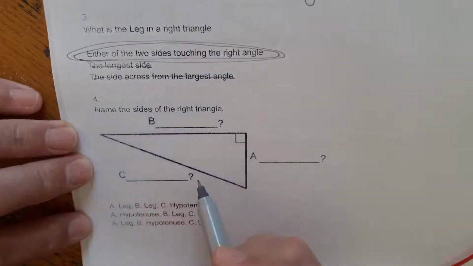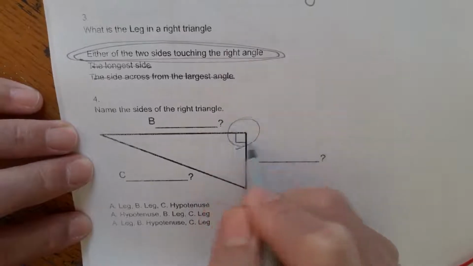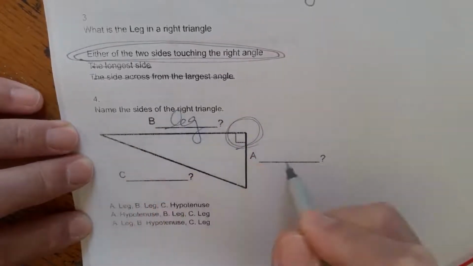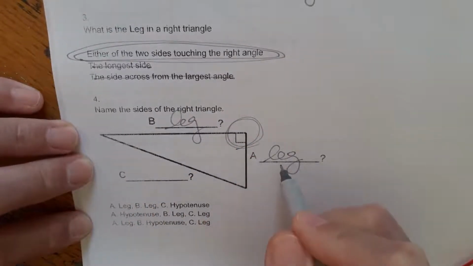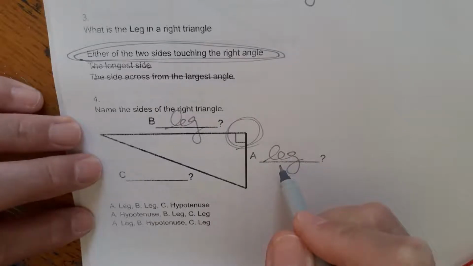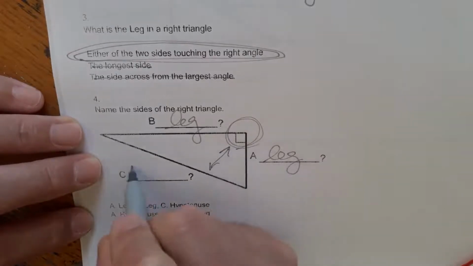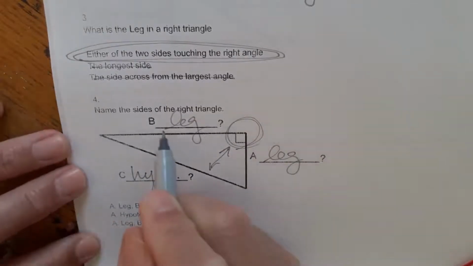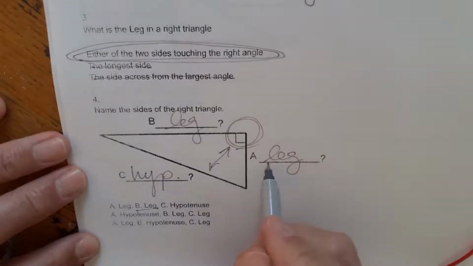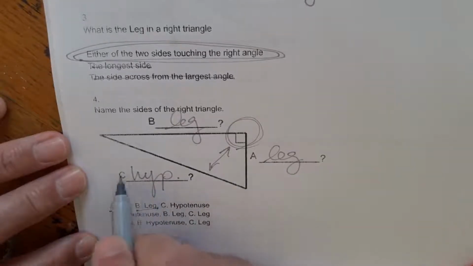All right, name the sides in the triangle. So let's do some practice. Is it touching the 90? Then it's a leg and a leg. A right triangle has two legs like a human. That's the easiest way I can get you to remember it. The one not touching the 90 is the hyp. Okay, so B is a leg. A is a leg. And C is a hypotenuse. It's this one here.